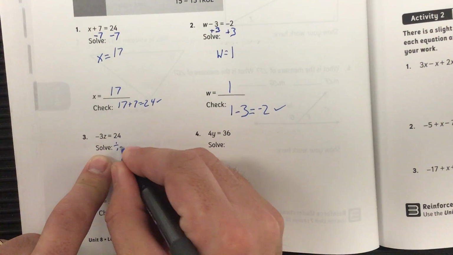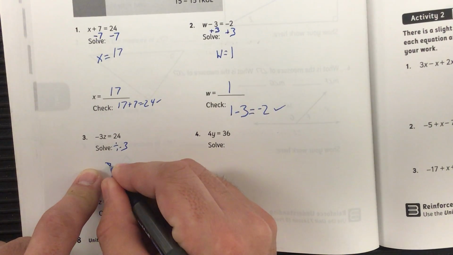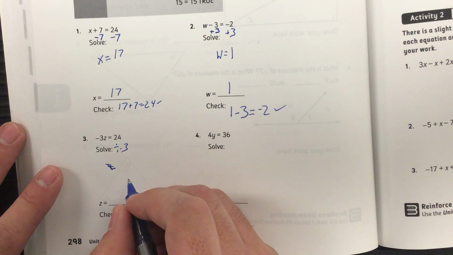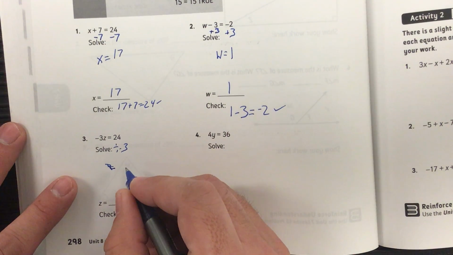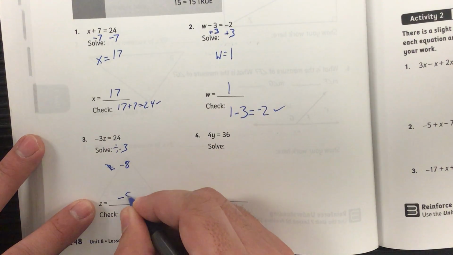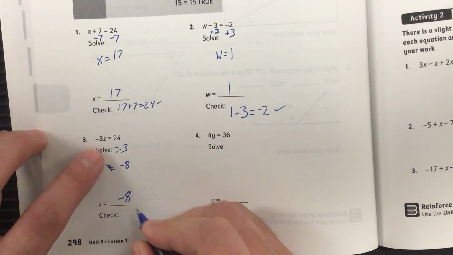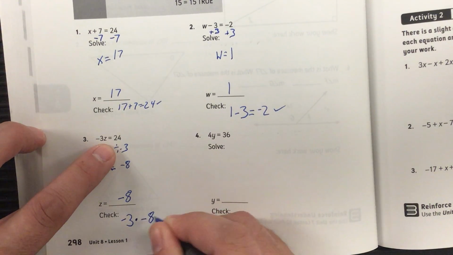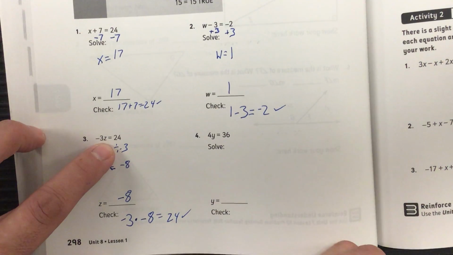Dividing. Divide by negative 3. What is 24 divided by negative 3? Negative 8. Again, we can double check that. Negative 3 times negative 8 is 24.